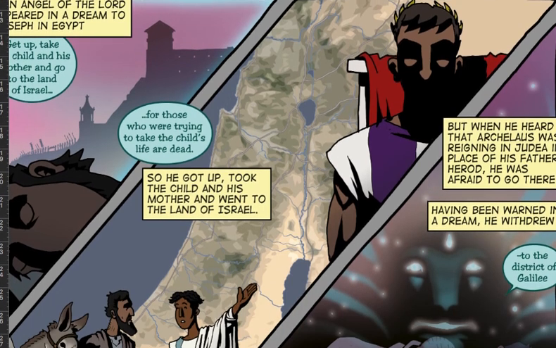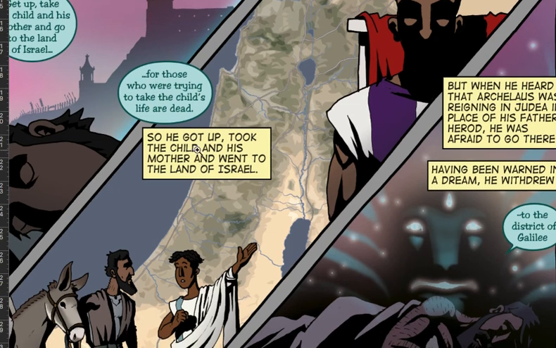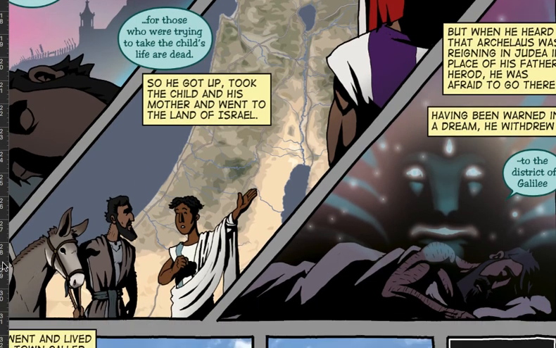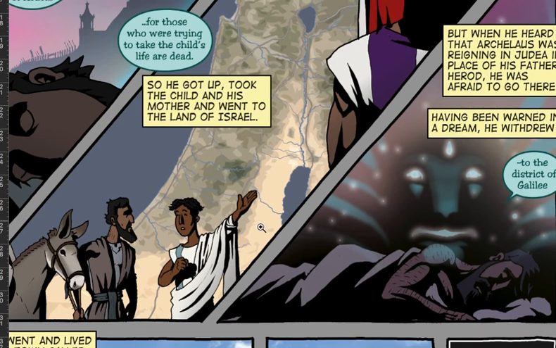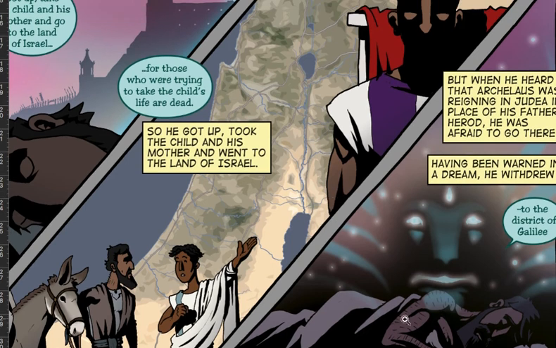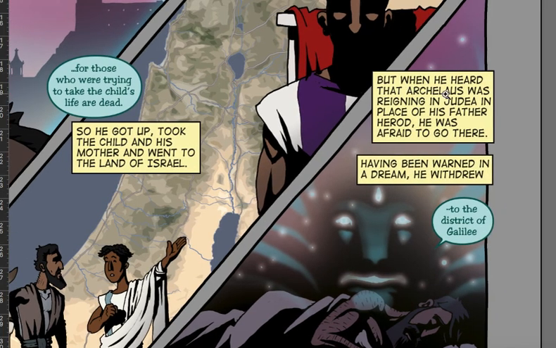Here we see it says he got up and took the child and his mother and went back to Israel. And then here we've got Joseph and the donkey and Mary, and this dude he's asking questions of, and he's being told about this. So when he heard that Archelaus was reigning in Judea in the place of his father, he was afraid to go there, so he didn't want to go back to Bethlehem. Having been warned in a dream, he withdrew, and I've used the narration as the angel's speech, to the district of Galilee. And here I've only used one of the angel's faces, a lion-like face, that's speaking to him in his dream and telling him to go to Galilee.